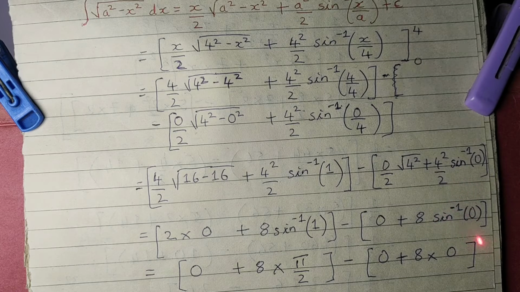Now you are already aware sine inverse of 0 is 0 itself, and sine inverse of 1 is pi by 2, 90 degree, but you have to write it pi by 2. 180 divided by 2 is 90 itself, so instead of 90 you have to write pi by 2. So this would be 0. Okay, 0 into 2 you will get 0, plus sign you have brought it down, into 8 into pi by 2, minus, then the square bracket, this 0 you have brought it down, and plus 8 into 0 will give you 0 itself.